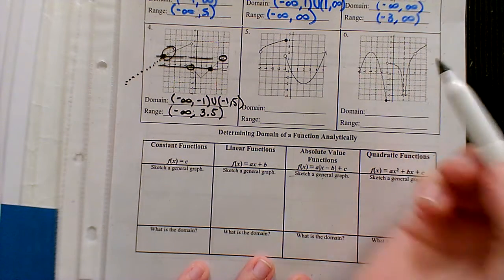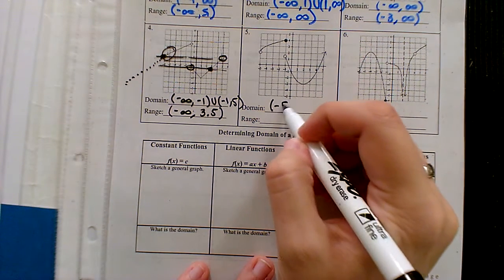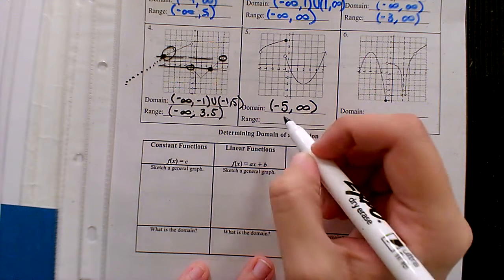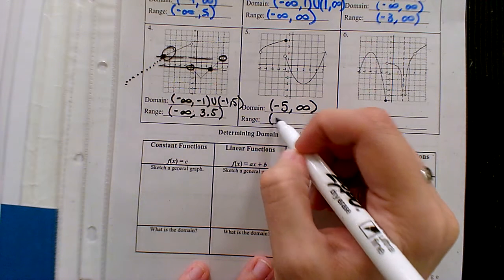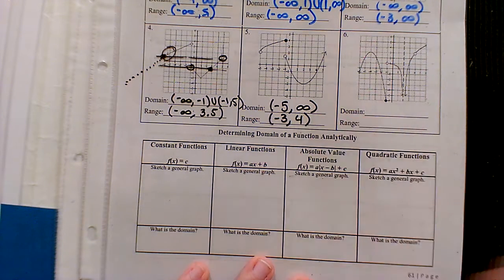Go ahead, Rebecca. For the domain, I put in parentheses negative 5, infinity, close parentheses, and then for the range, I put in another set of parentheses, negative 3 and 4. Parentheses on both? Yep. All right, let's check it out.